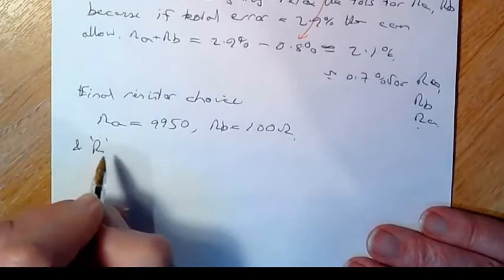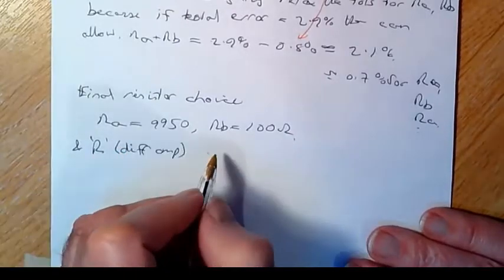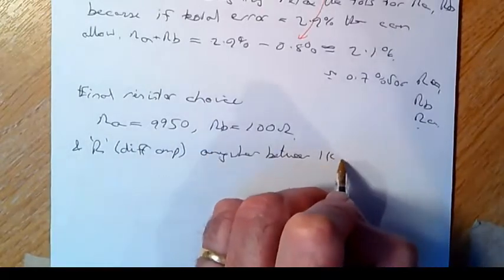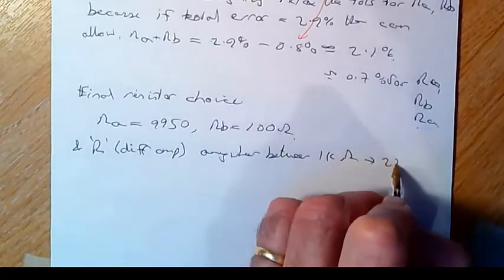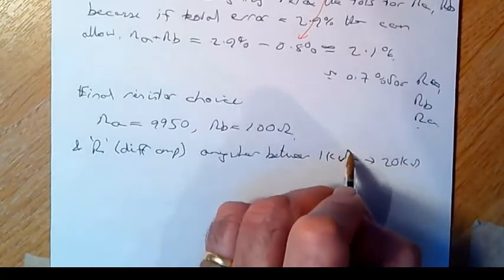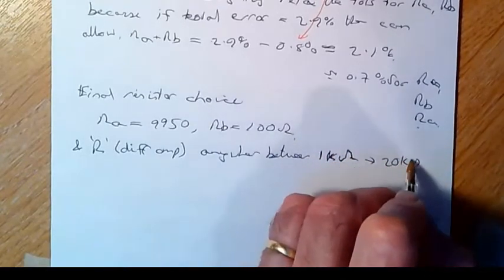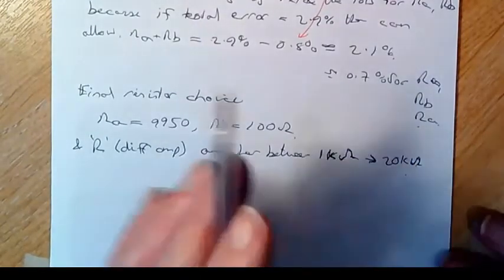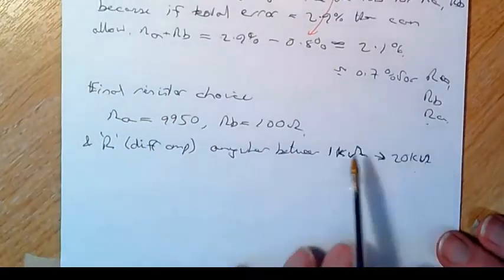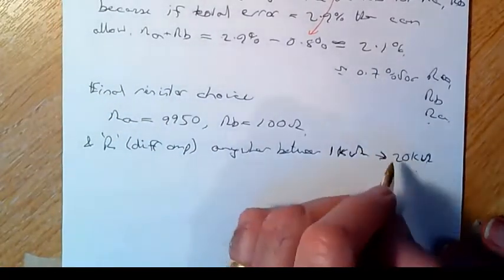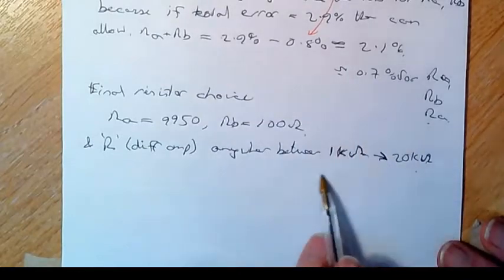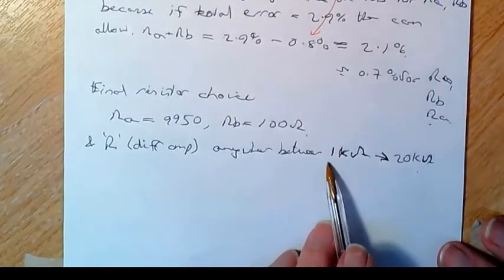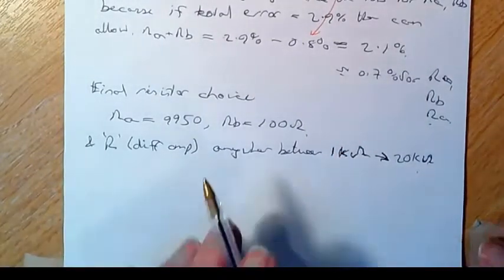and R for the diff amp, anywhere between 1 k ohm to 20 k ohms. And that's up to you, that's your choice. If you go higher than 20 k ohms, you know from your other studies that you'll get lots of noise. And if you're much lower than 1 k ohm, you also know that you may land up not being able to drive the lower value from the amplifiers. So anywhere between 1 k ohm and 20 k ohms is absolutely fine for this.